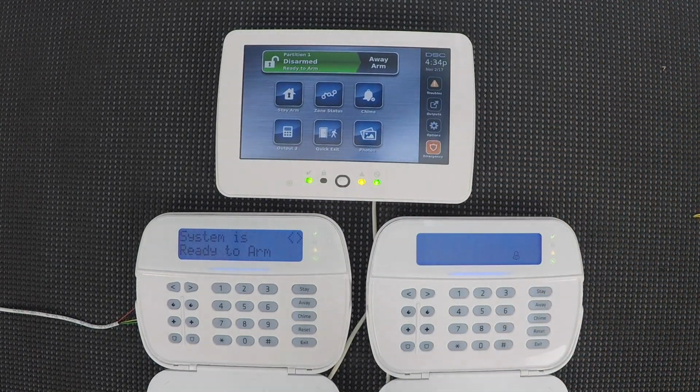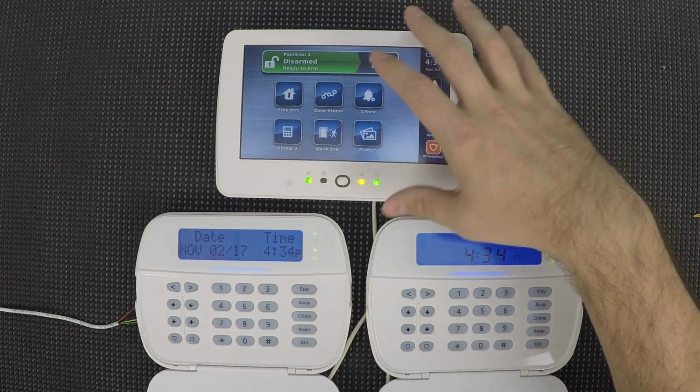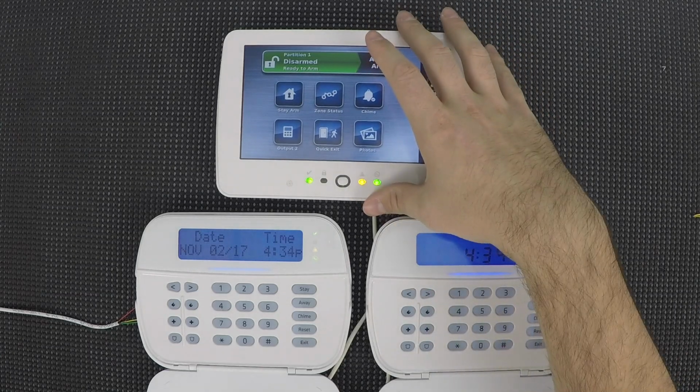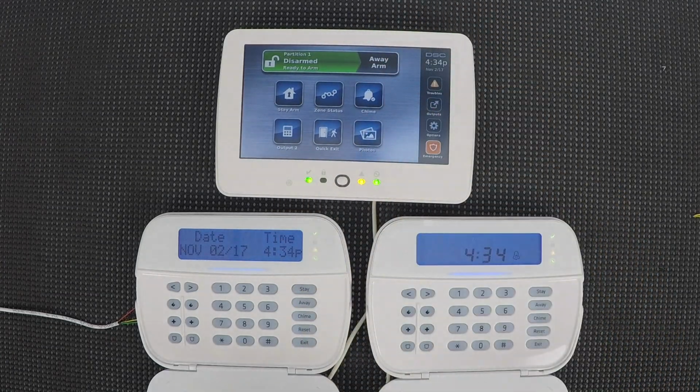Now, one thing to note with these systems, they do have an auto stay feature. So you do have to open and close an exit delay zone to arm the system in away mode. Now, there's no keypad, so you can't just type in the code to automatically arm on this keypad, unless you have a prox tag, which I'll go over later. It just has the stay arm and the away arm features.